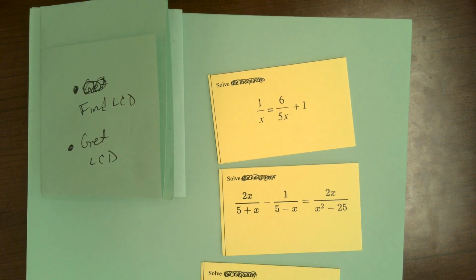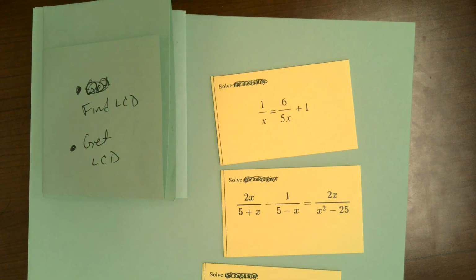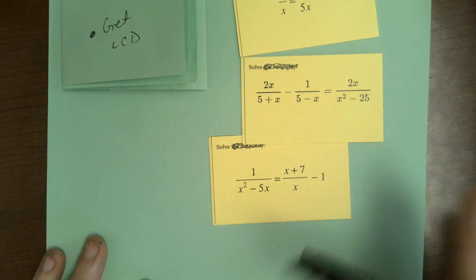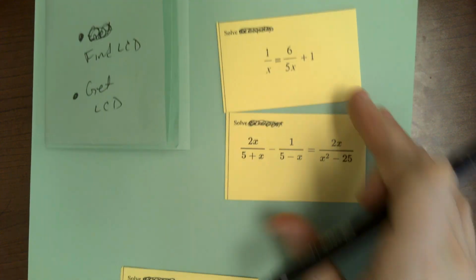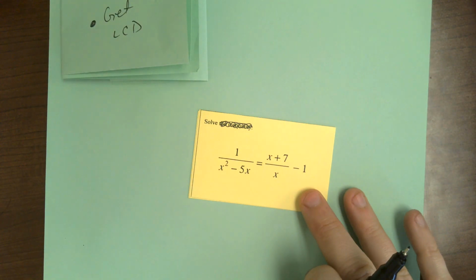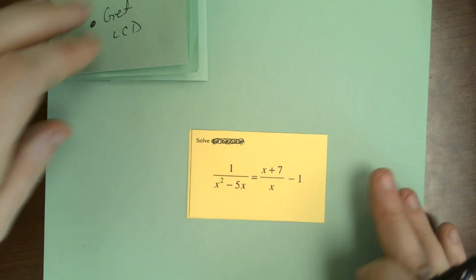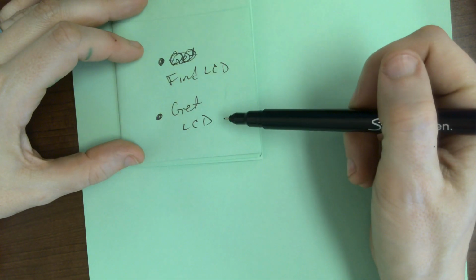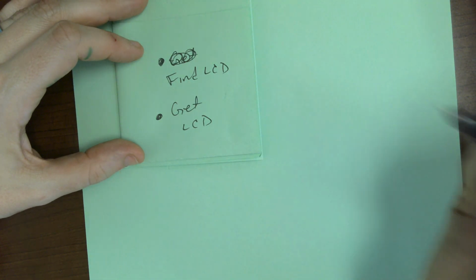Okay. And I'll do this one. This one right here. Now, guys, be careful because, well, all right, let me say this. So the last thing we did, we had to find an LCD and then we had to get the LCD.